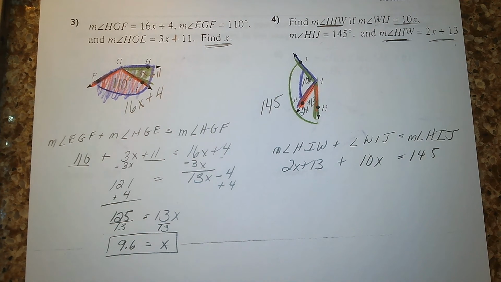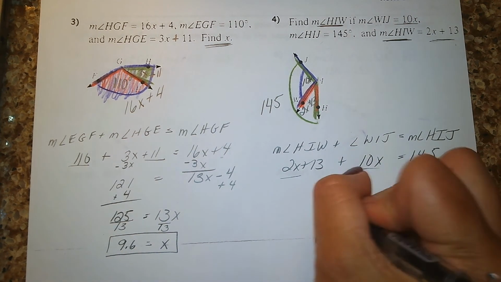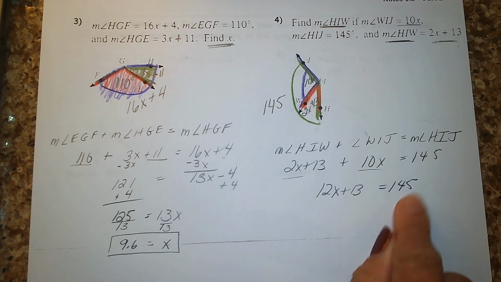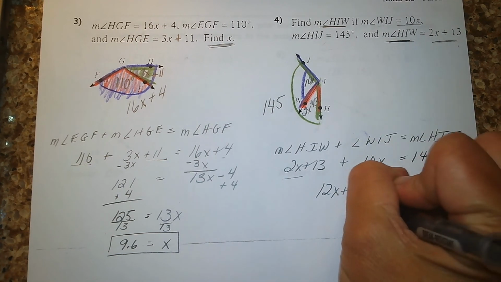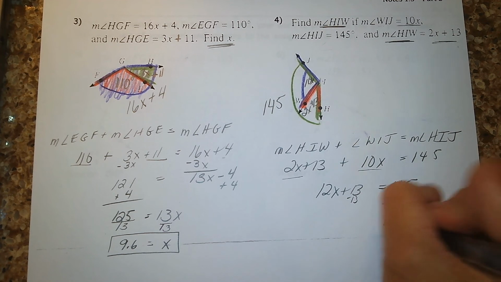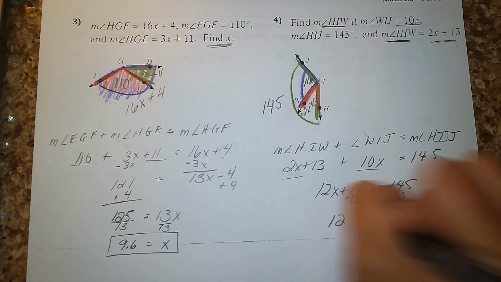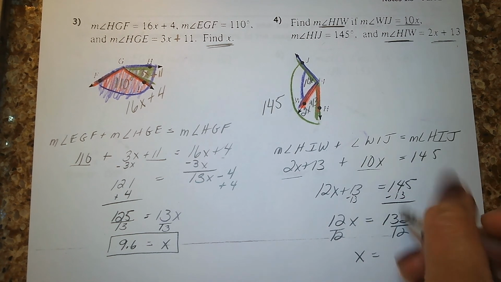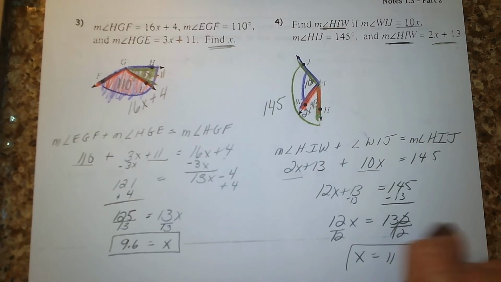So we want to combine like terms. We've got a 2x and a 10x. That's 12x plus 13 equals 145. We are going to subtract the 13 on both sides, and we end up with 132 is equal to 12x. And, of course, dividing by 12 gives us x equals 11. All right, so that is our x value.